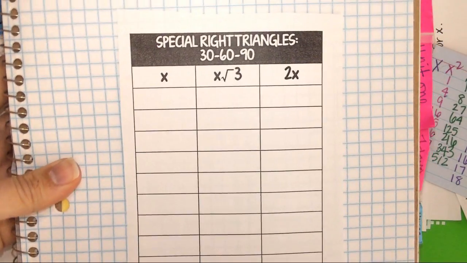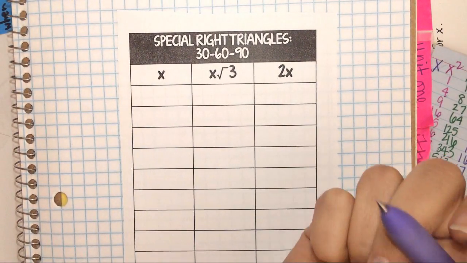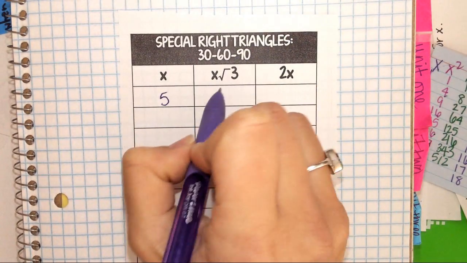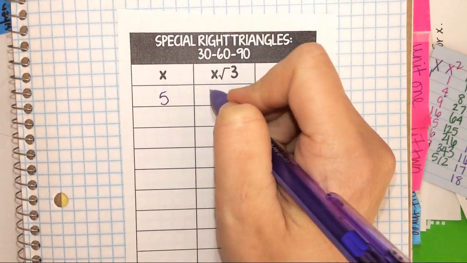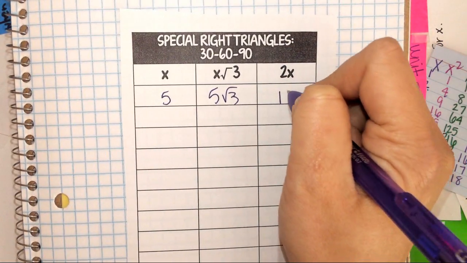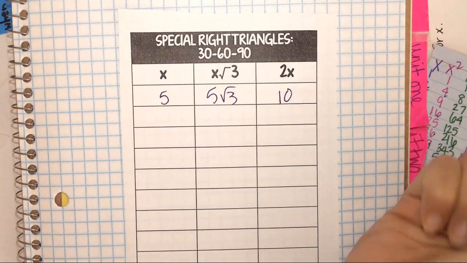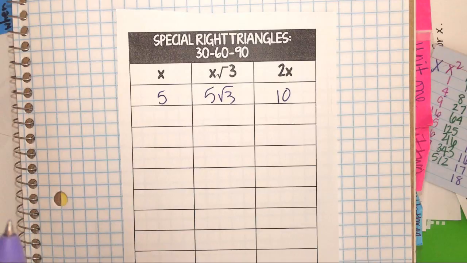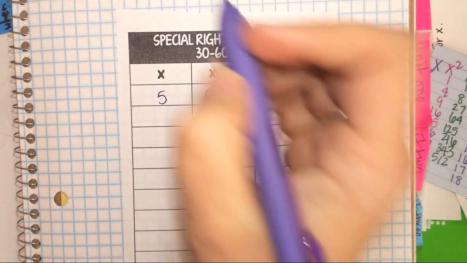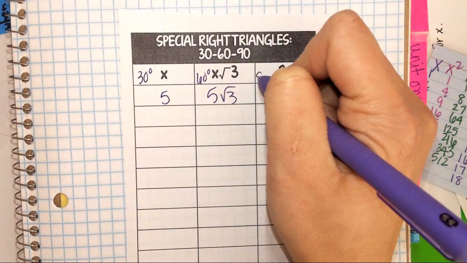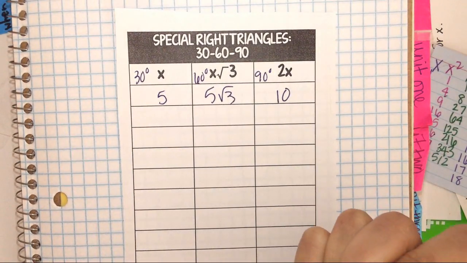Turn your paper over. So if this x is 5, what's this side length right here going to be? 5 root 3. And what's this side length going to be? 10, because it's 2 times 5. You should write this down. So this is across from your 30-degree angle. This is across from your 60. This is across from your 90.